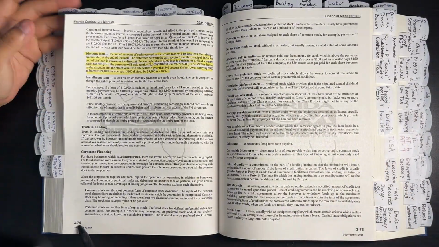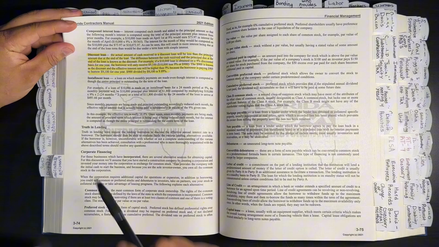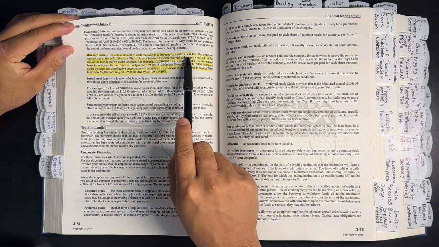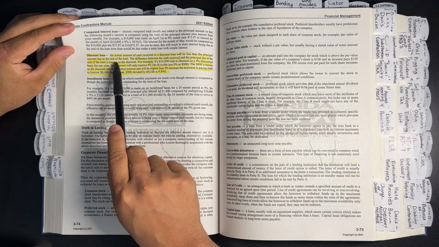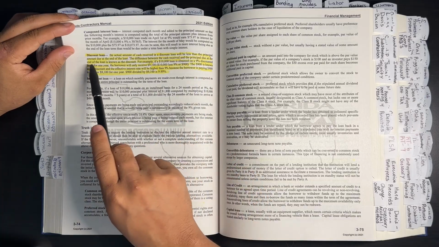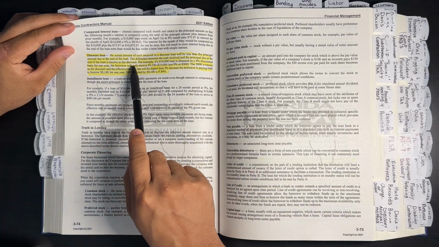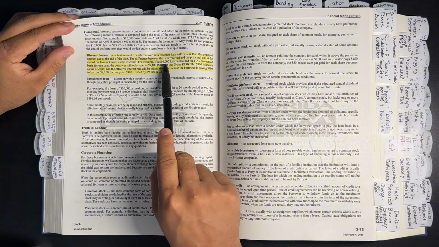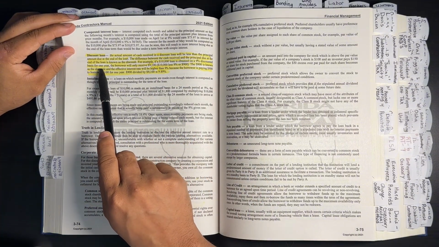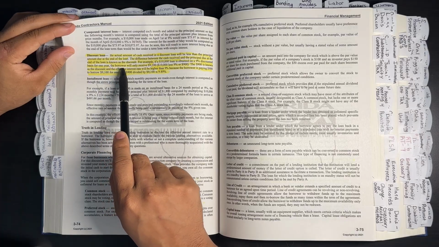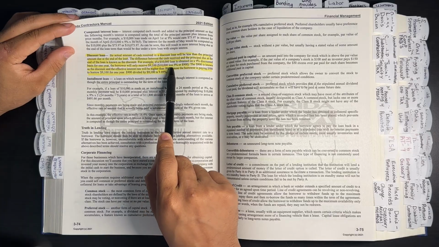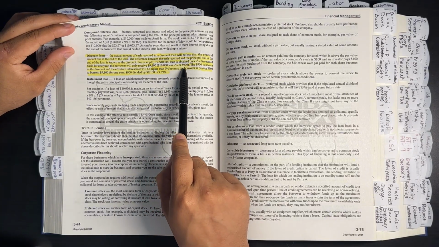Page 374, we have discount loan. The actual amount of cash received in a discount loan will be less than the principal amount due at the end of the loan. The difference between the cash received and the principal due at the end of the loan is known as the discount. For example, a $10,000 loan is obtained on a 9% discount basis for 1 year. The borrower will only receive $9,100, $10,000 less 9% or $900.